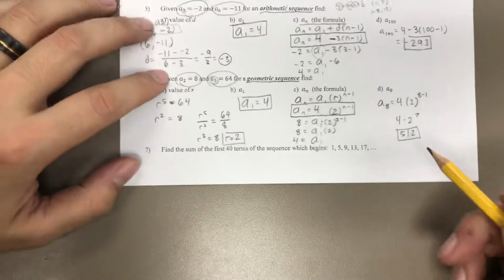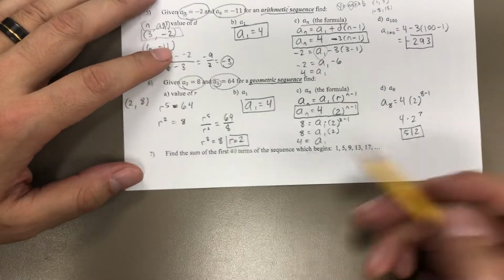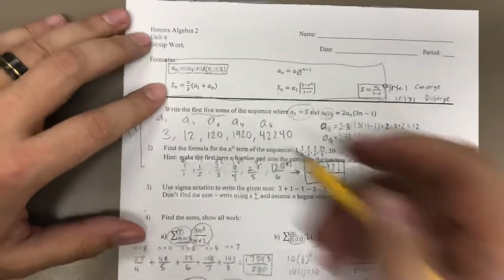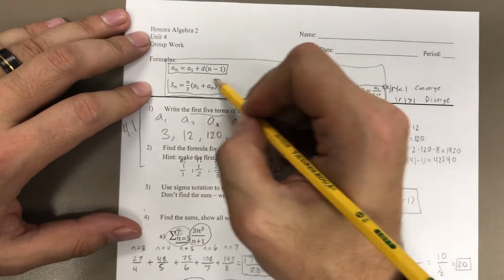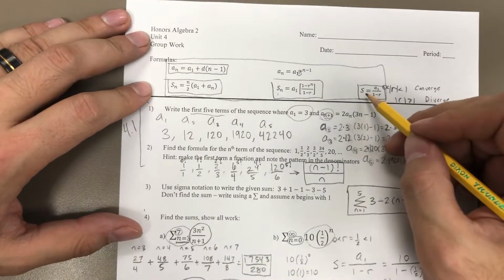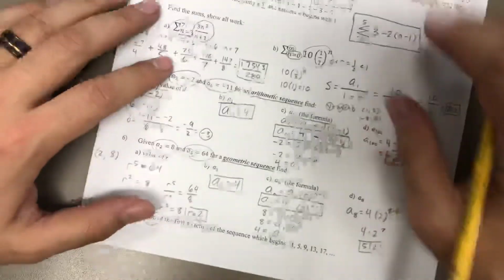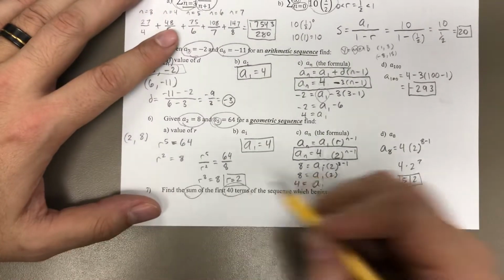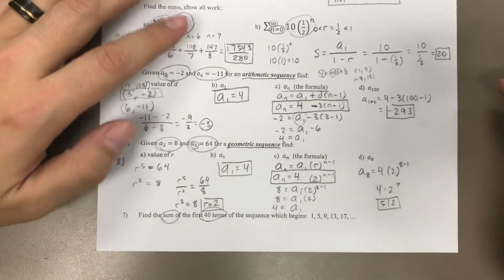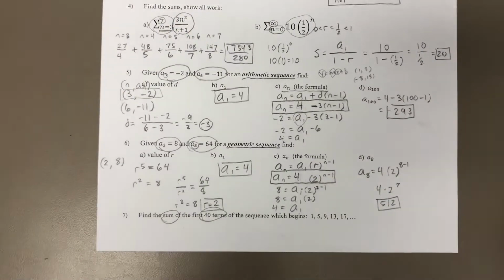Okay. Next, find the sum of the first... Okay, let's stop. The sum, okay, I know sum formulas. This is a summation formula because it says Sn. And this is also a summation formula for infinitely many terms. Luckily, this one says we just have 40 terms. So we're probably going to use either this one or this one. We're not going to make you guys add up 40 terms by hand. So it's probably going to be an arithmetic sequence or geometric.